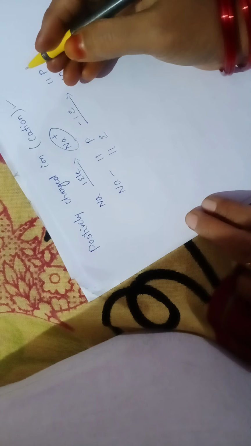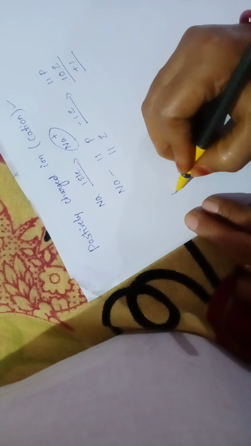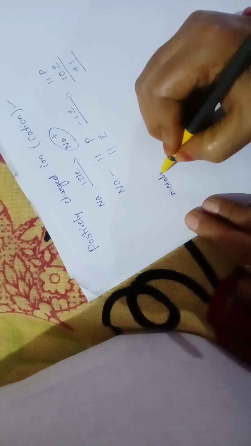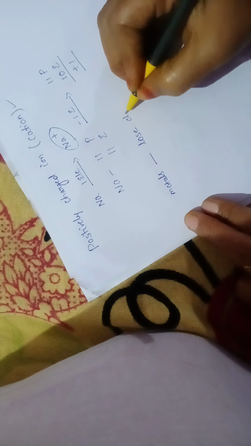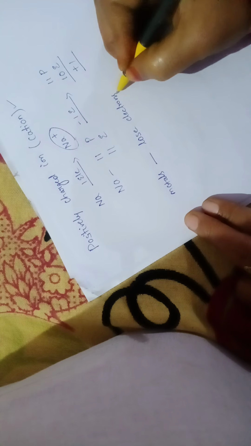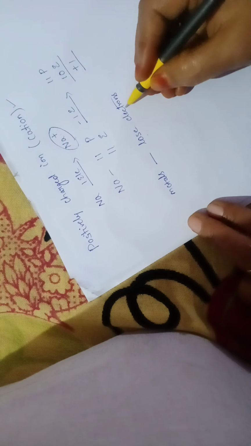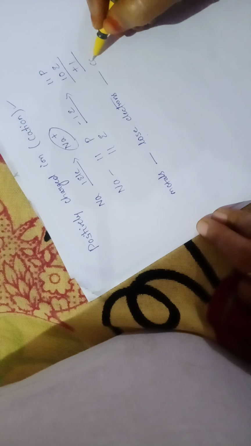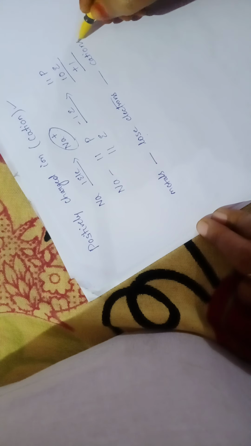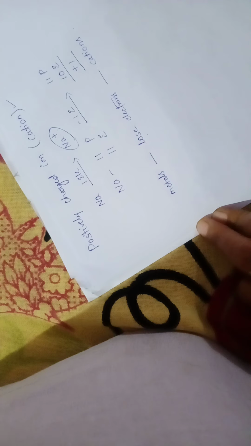Okay, if we talk about metals, all the metals have the capacity to lose electrons. So all the metals are cations. All the metals are able to lose electrons, so all the metals are called cations.